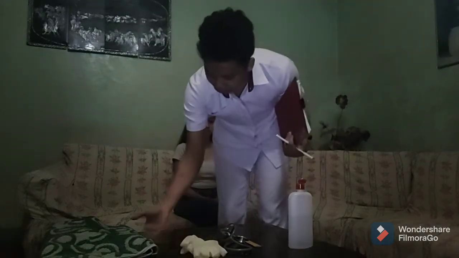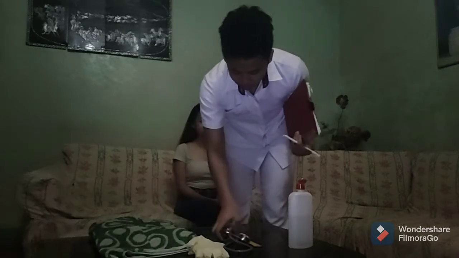Next is to assemble equipment and supplies needed. In preparing and bringing the equipment to the side of the bed, this conserves time and energy. So here I already have my equipment prepared.